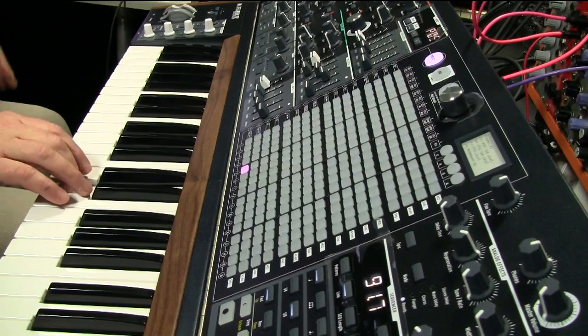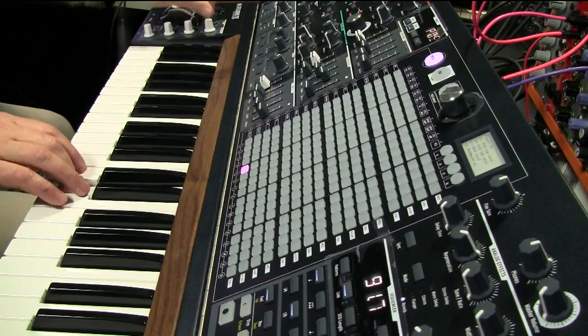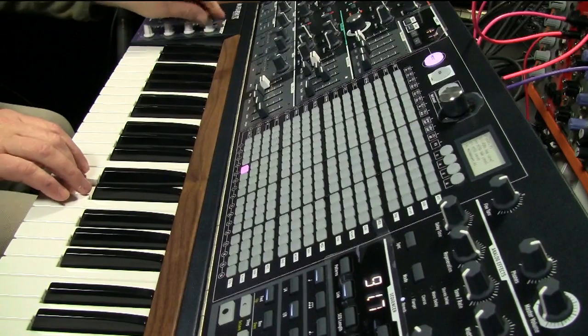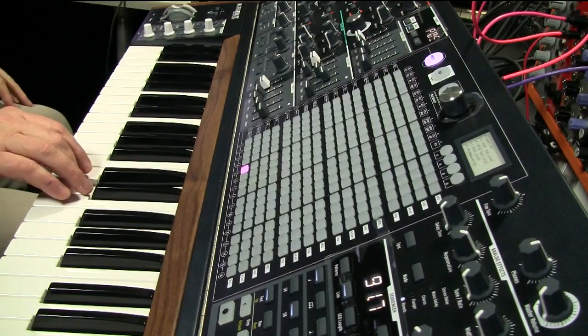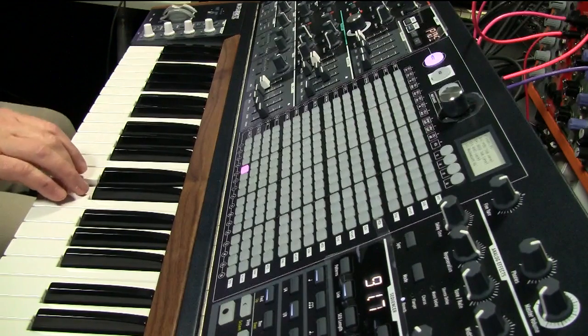And a bunch of modulations of various differing waves.